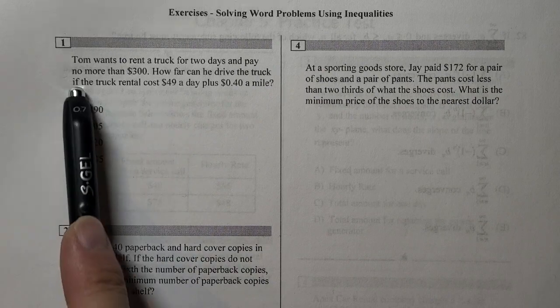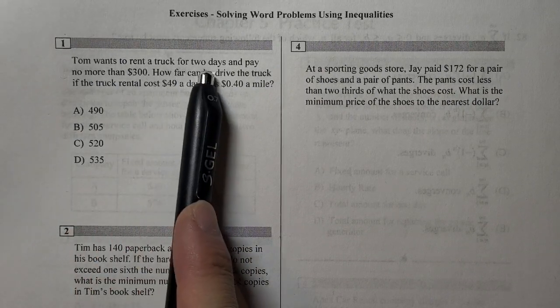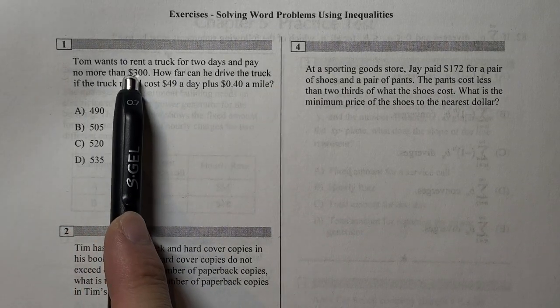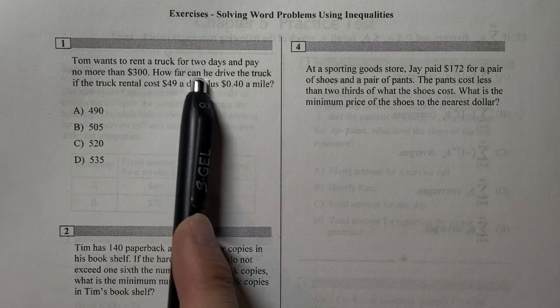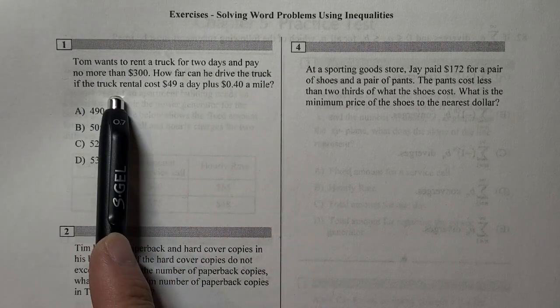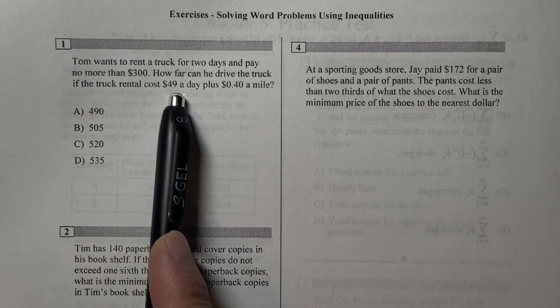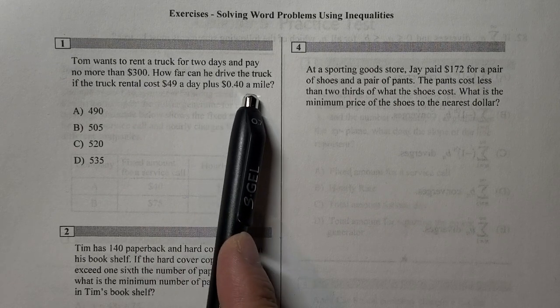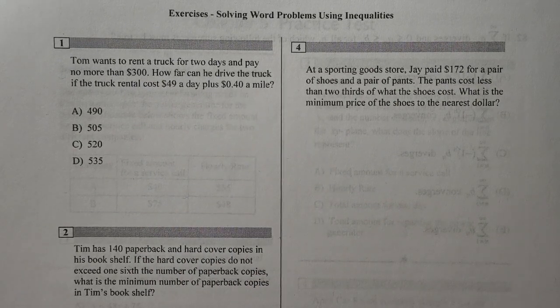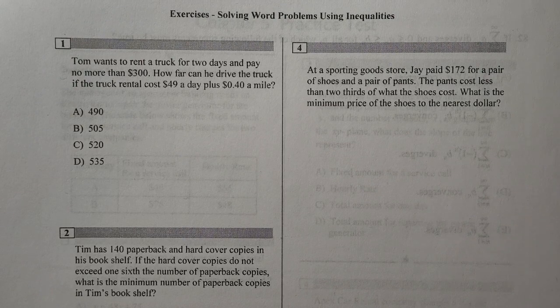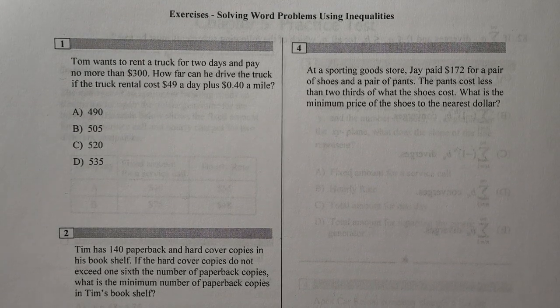So we have number one over here. Tom wants to rent a truck for 2 days and pay no more than $300. How far can he drive the truck if the truck rental costs $49 a day plus 40 cents a mile? So go ahead and try this yourself first. All right, what did you get?